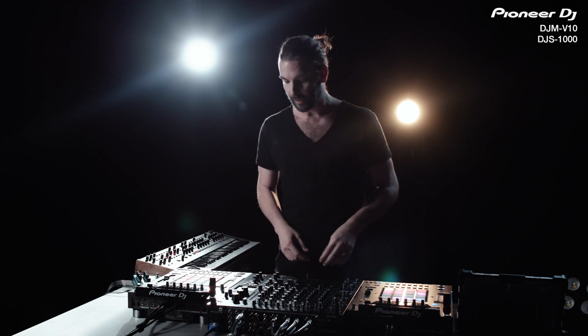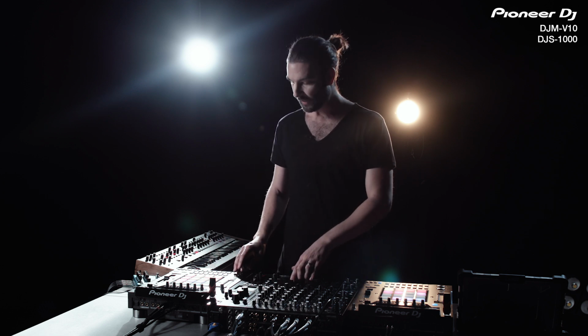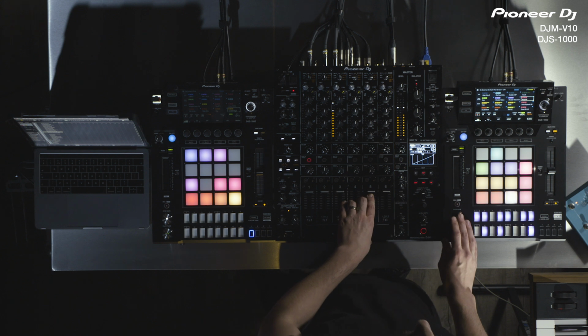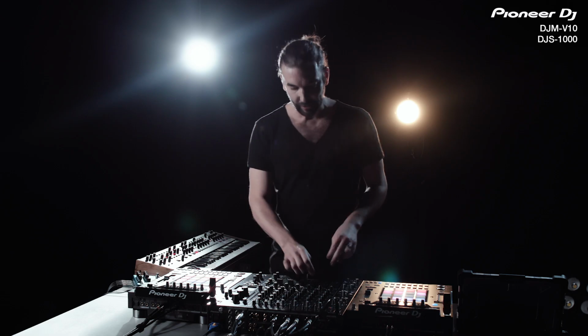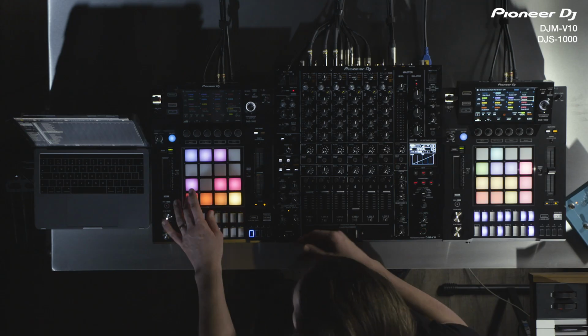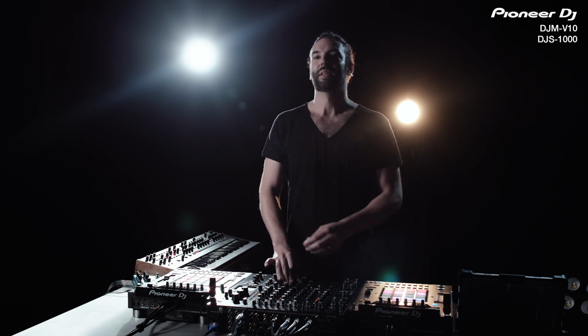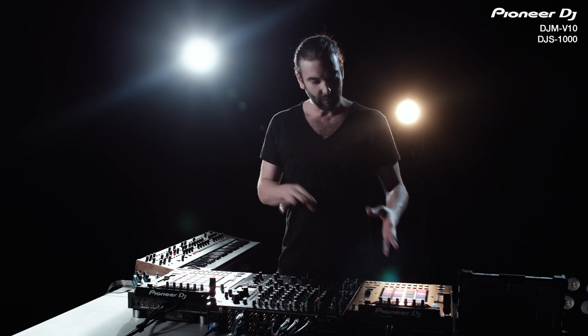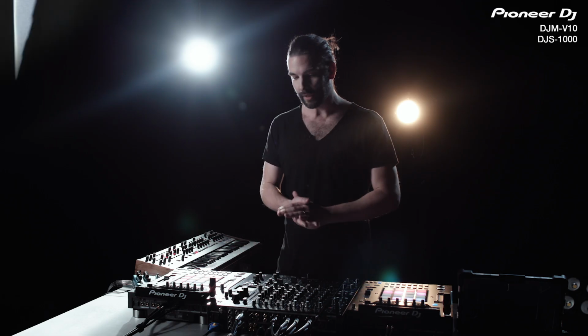The basis of the track I'm playing from one of the DJS-1000. So I have my beats here. I'm using the other one to trigger small things. I've got like hi-hats, I've got rides, claps, vocals. And together with those, I'll build up the track. I'll do most of the sequencing on this one.